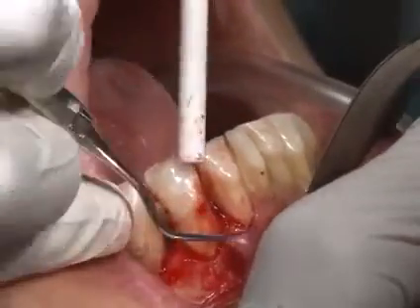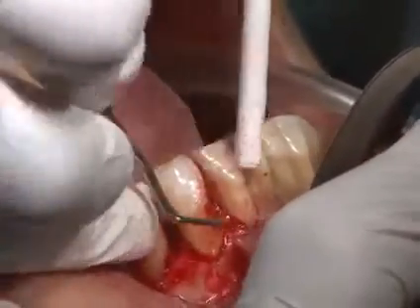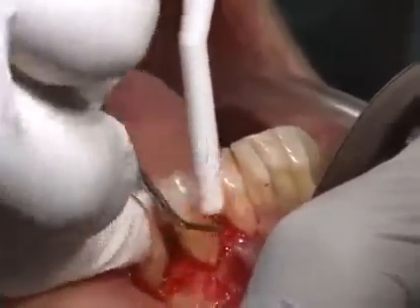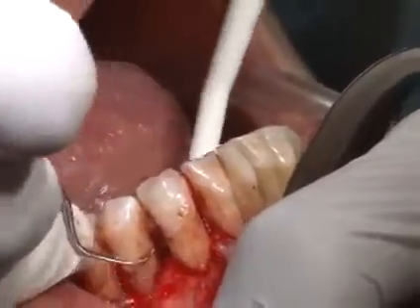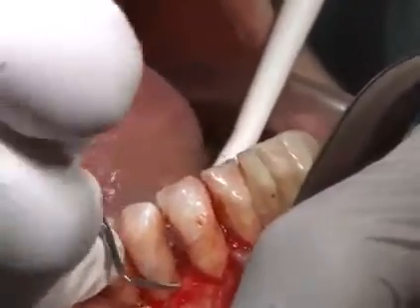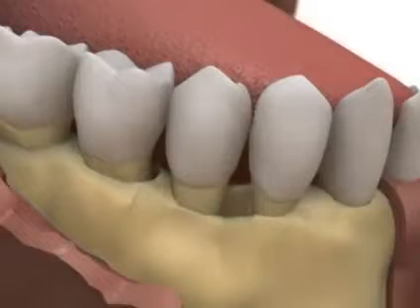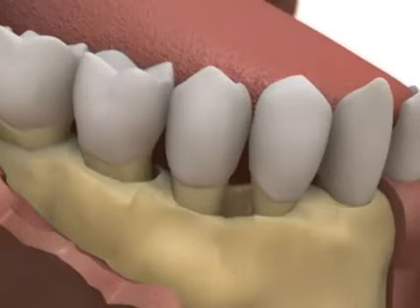Thorough scaling and root planing is extremely important. All subgingival plaque and calculus must be removed with hand curettes and ultrasonic instruments to achieve a root surface that is physiologically acceptable. Next, the extent and configuration of the osseous defects are determined.